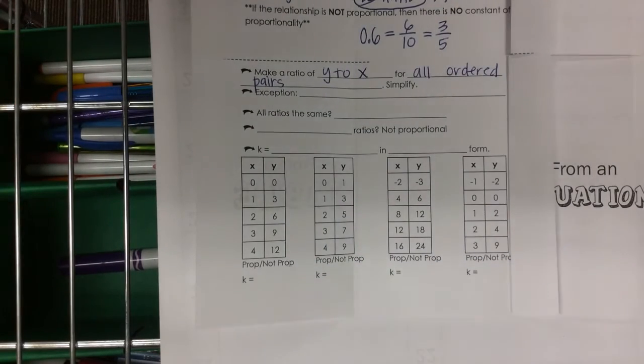And it's got to be Y to X. We're making proportions, we're making fractions, we're making a rate of change is what it's called.